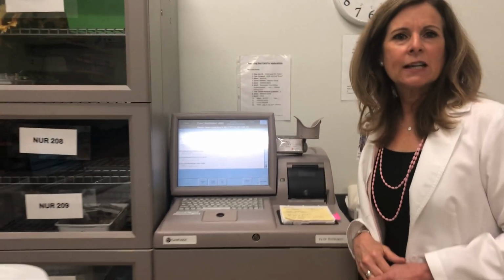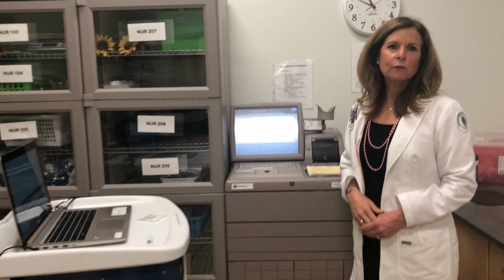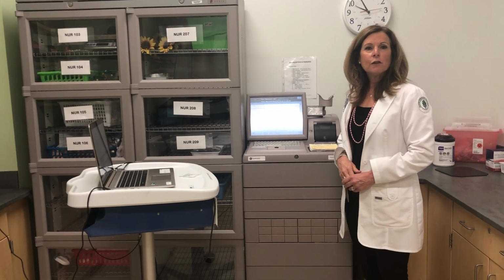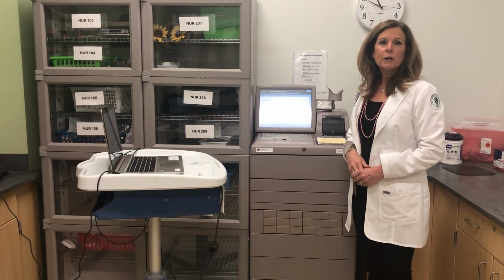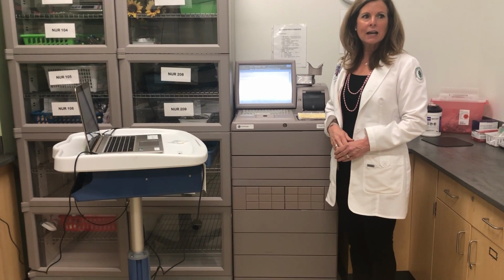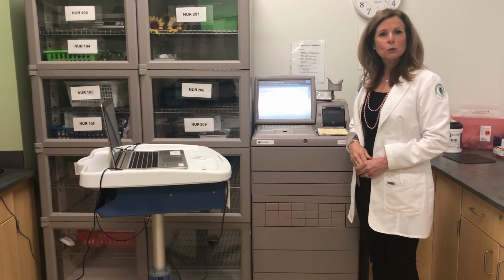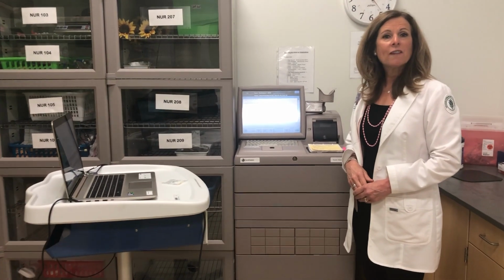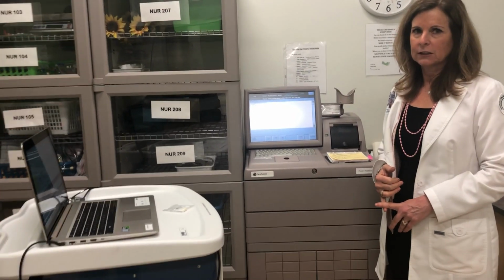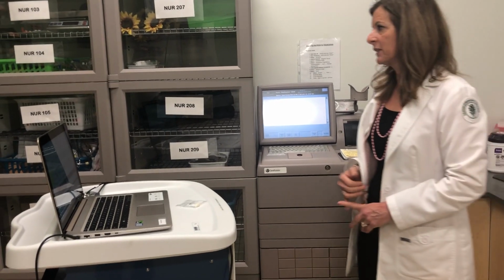This Pyxis is designed to give you the experience of pulling medications from a Pyxis here. If you run into trouble, we don't want you to stay here for a long time. You need to come back into the simulation room and call pharmacy. All medications will not always be in this Pyxis. Sometimes you need to contact pharmacy.